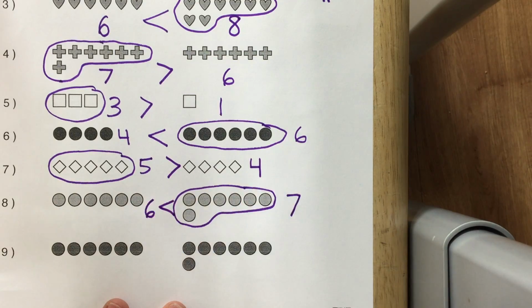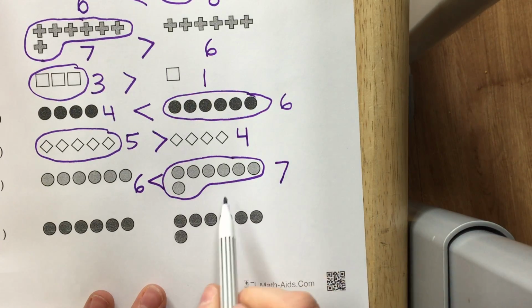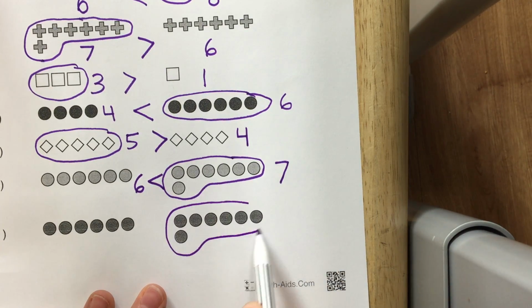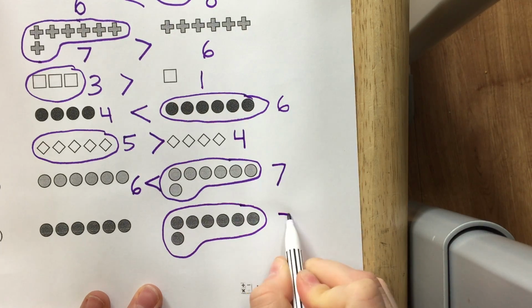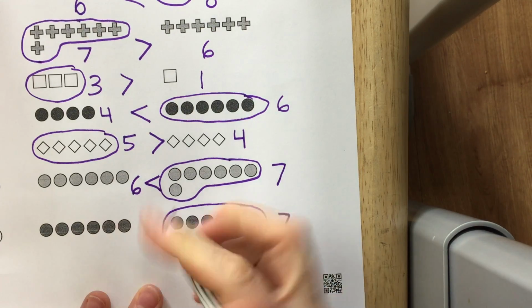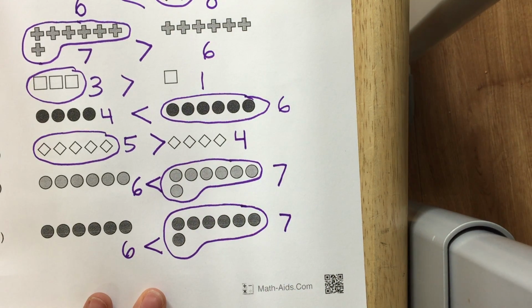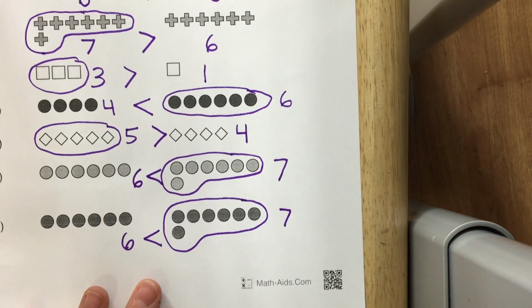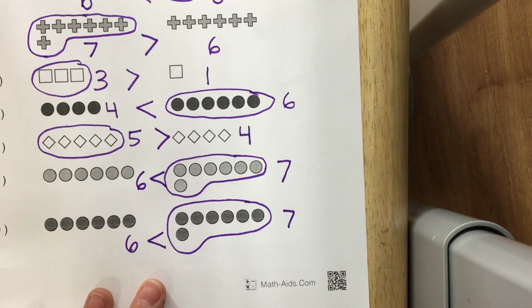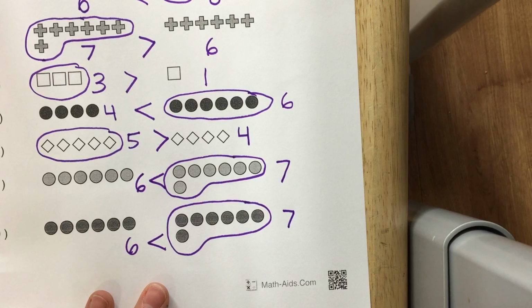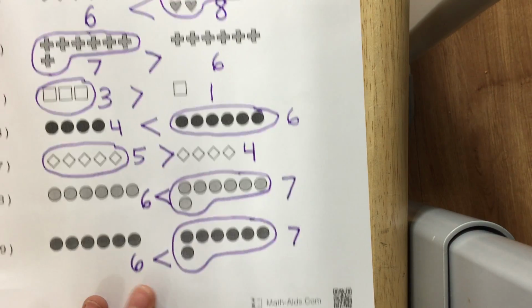The alligator is going to go eat that 7. This one is 7. This one is more than this one. This one is 6. Same thing. 6 is less than 7. All right? Is that the same thing you got? If it is, great job. If not, maybe you need to ask me or Miss Angie for some help.